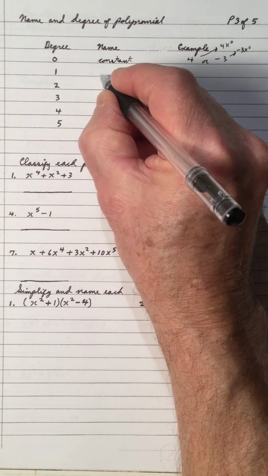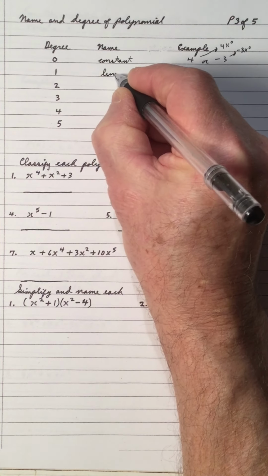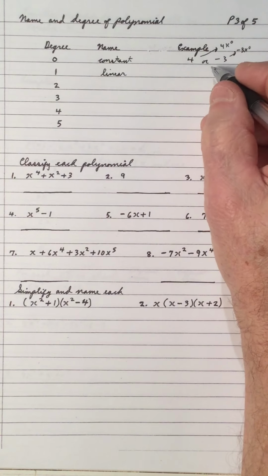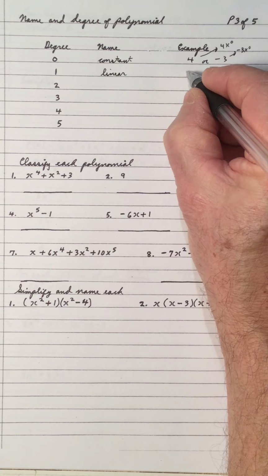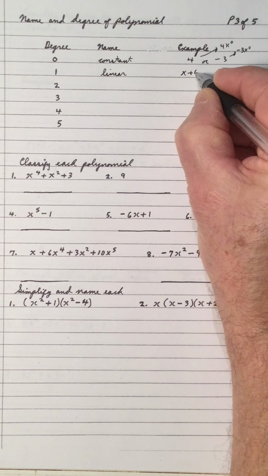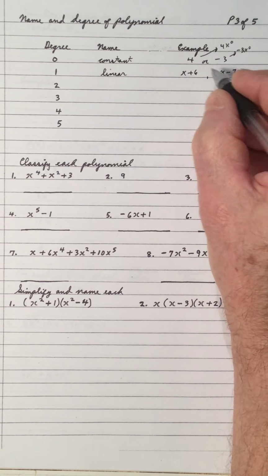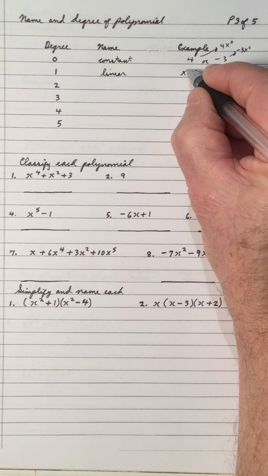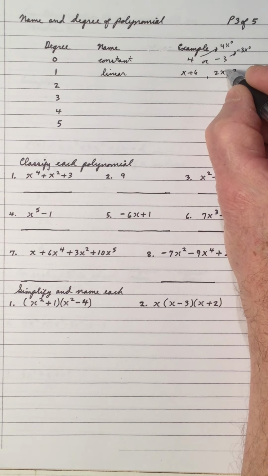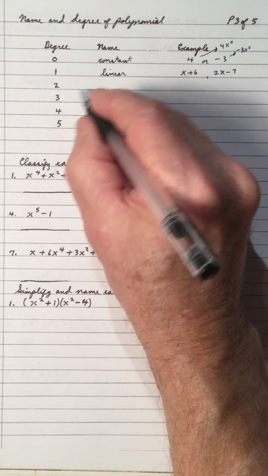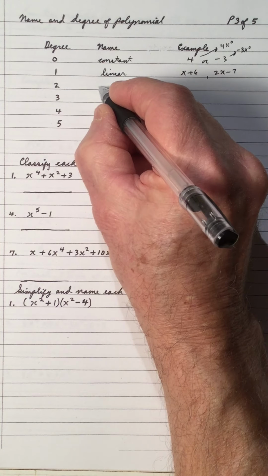And we have a degree of 1. We have what we call a linear polynomial, and a linear would be x plus 6, or we could have 2x minus 7, and the degree is 1. Degree is 1 here, and this is 0. Degree is 1 here, and this is 0. A degree of 2 is a quadratic.